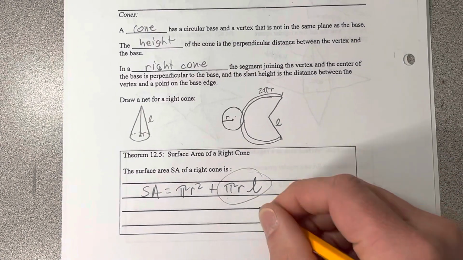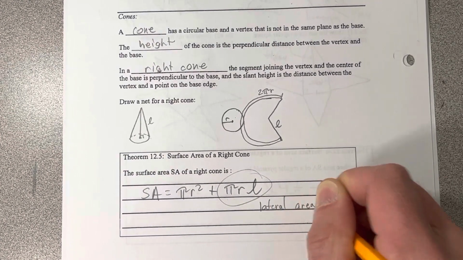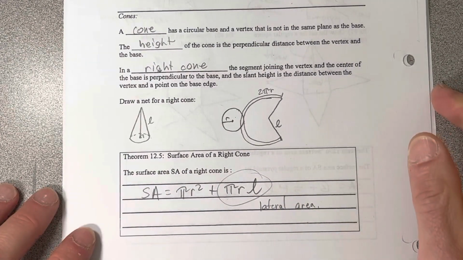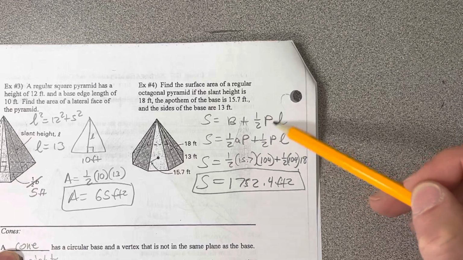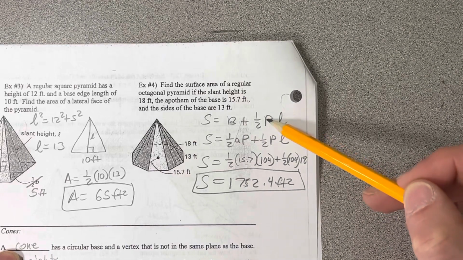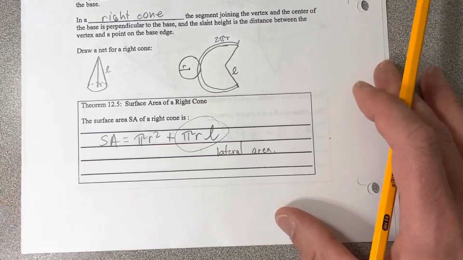The pi r L is the lateral area. Notice that's really similar to this. It's just that in exchange of P, you write 2 pi r, the 2 and the 1/2 cancel, and you're at pi r L. So it's the same formula, just with circles.